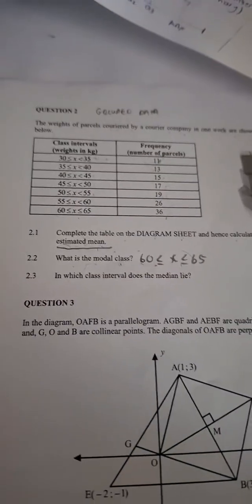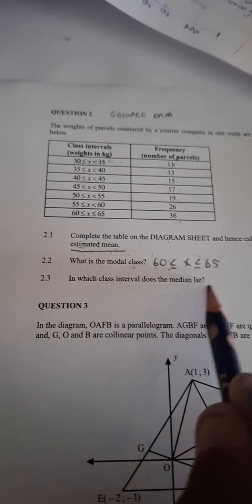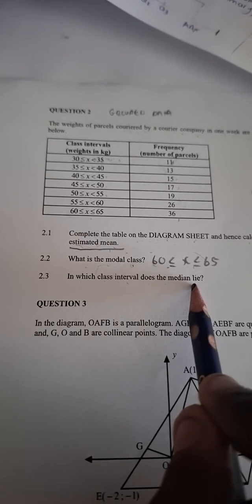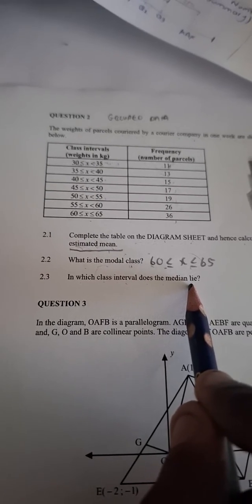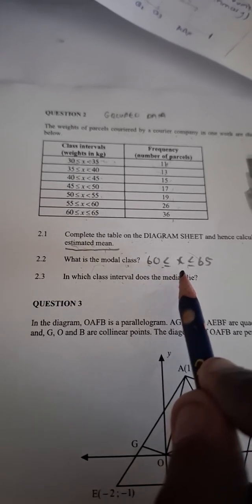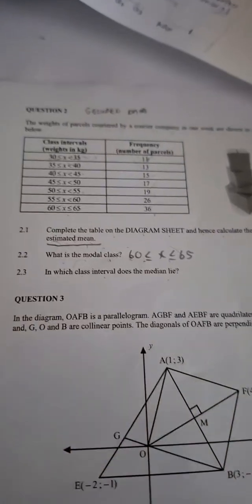Last question. In which class interval does the median lie? Taurus, we just finished answering that question. The question you are asking, had they asked what is the estimated mean, we just answered that, which was basically 2.1. And how did we answer that question?